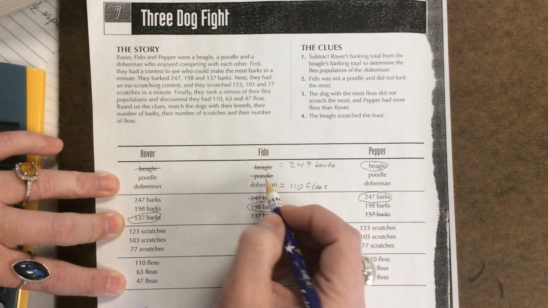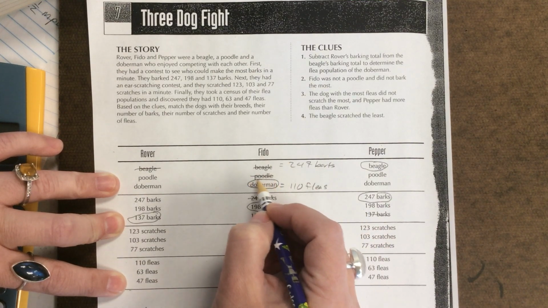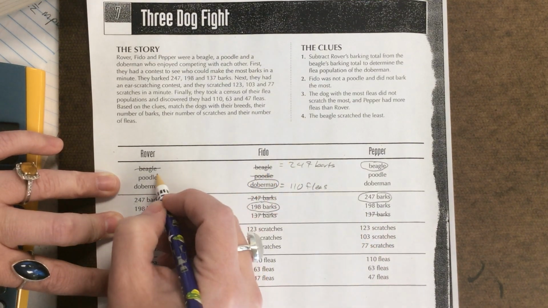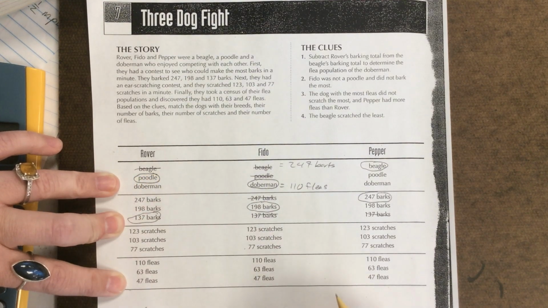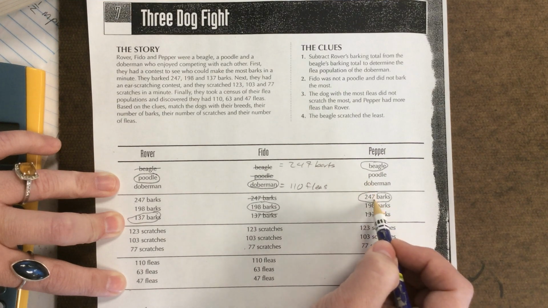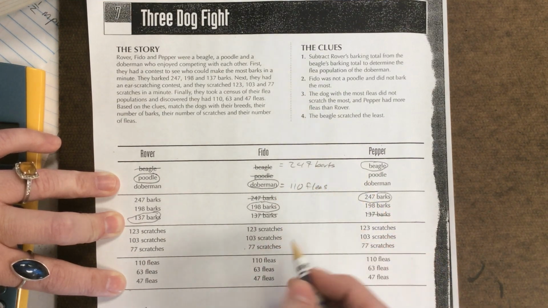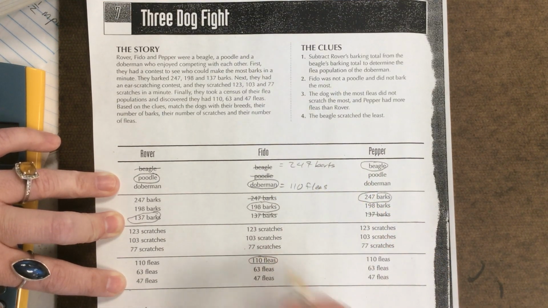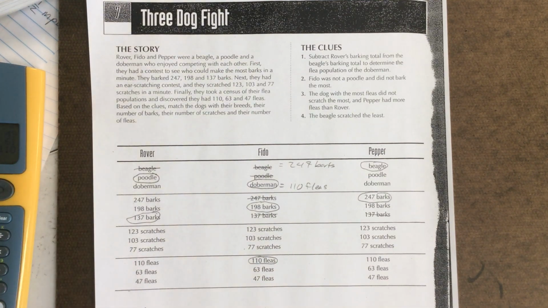And if Pepper's the Beagle, that means Fido has to be the Doberman, and that means Rover is the Poodle. Now we can fill in these things. We've got the Beagle is 247, and now we need the Doberman is 110. Woo, look at that, getting all sorts of things filled in.